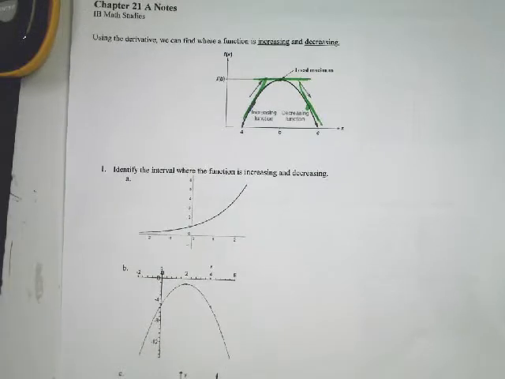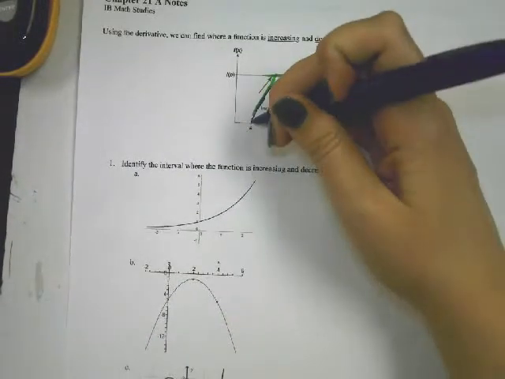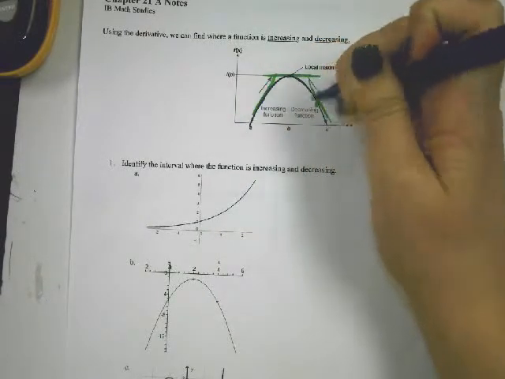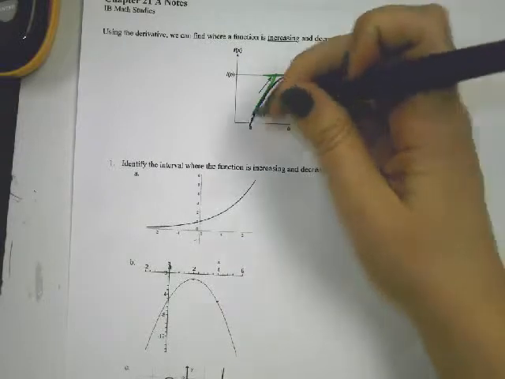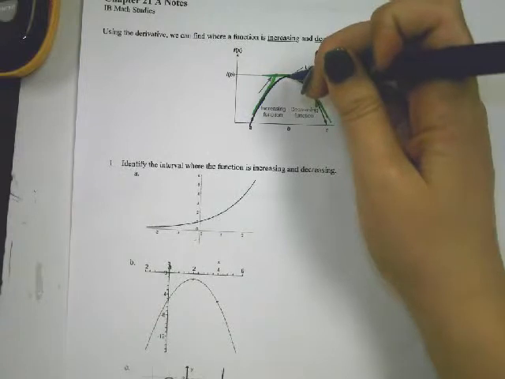Okay. So if we look down here at identify the interval where the function is increasing and decreasing. We look at our line from left to right. In order to go from increasing to decreasing, or vice versa, you have to stall out for a second. You have to get to a slope of 0. So in order to go from going up to going down, there has to be a moment, just this little moment here, where you're not doing either.